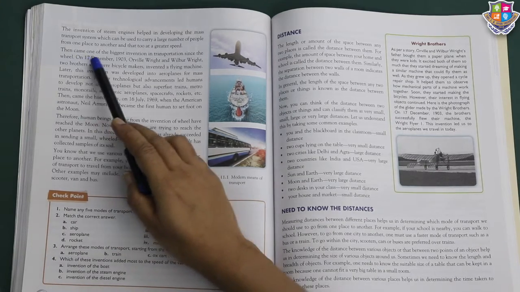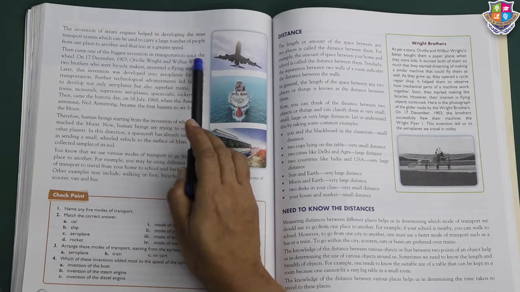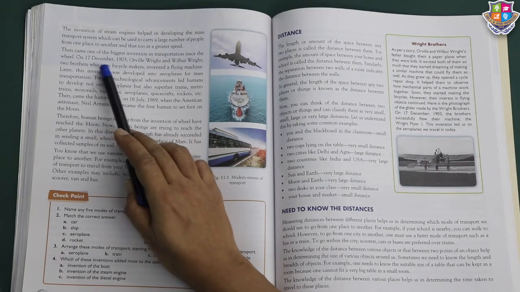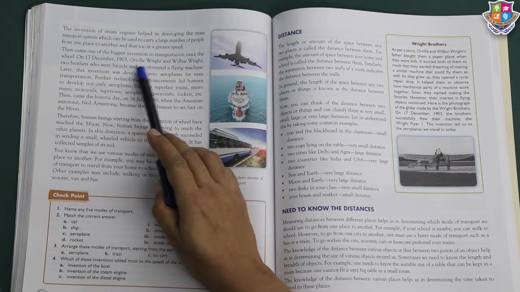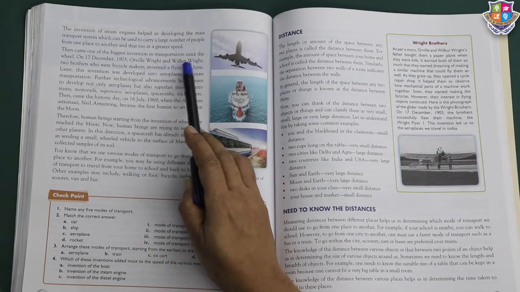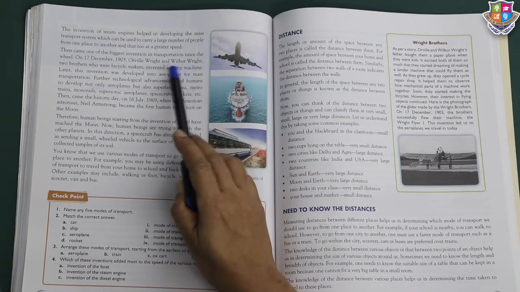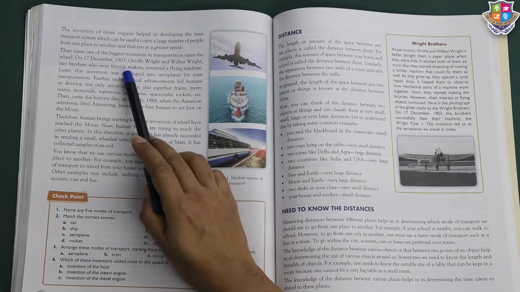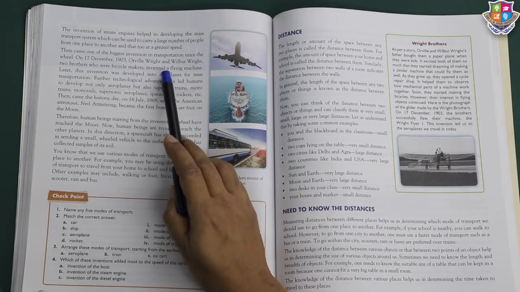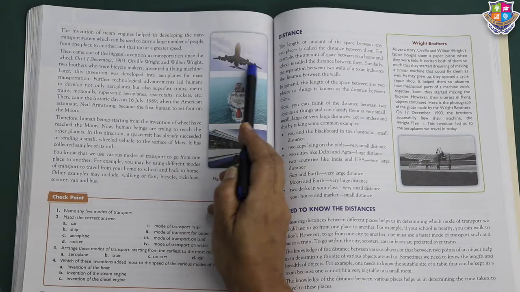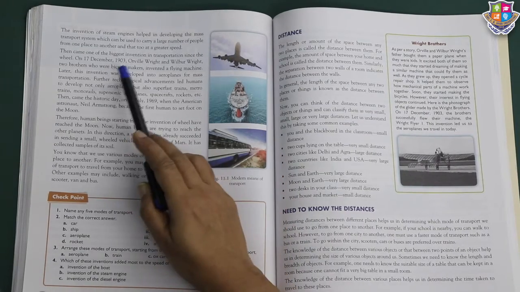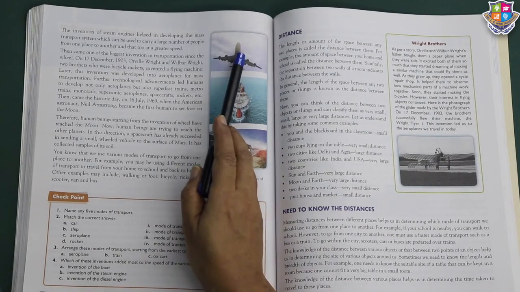Children, then came the biggest invention of transportation since the wheel. On 17 December 1903, Orville Wright and Wilbur Wright, who were called the Wright brothers, invented a flying machine which you call today an aeroplane. So the Wright brothers invented the aeroplane.